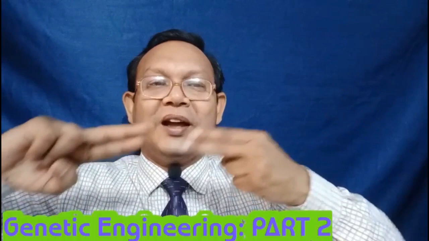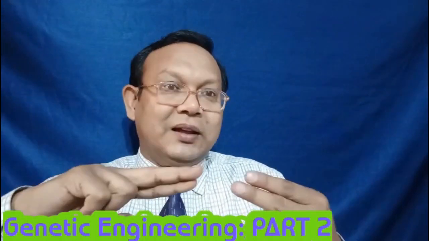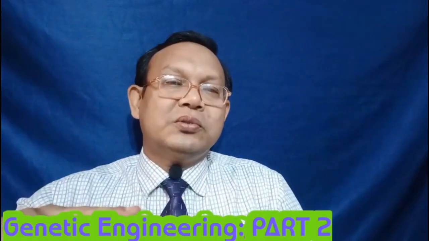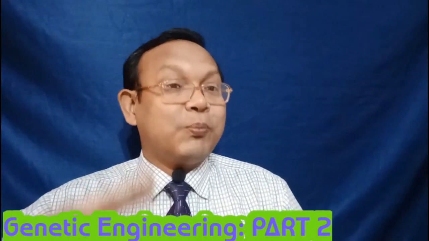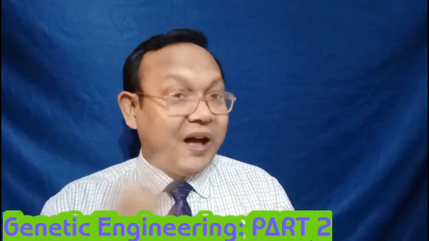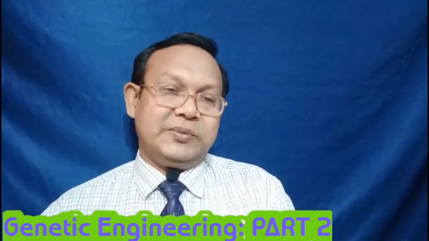You can see there is some sticky part, here is also a sticky part, and this will help to join with another DNA. Okay, and you should do this for both, for plasmid DNA as well as for that higher organism DNA.